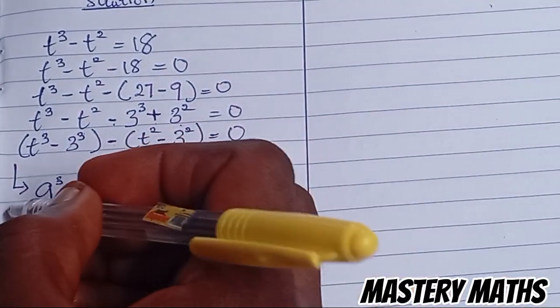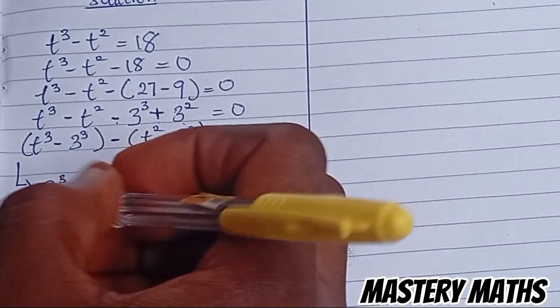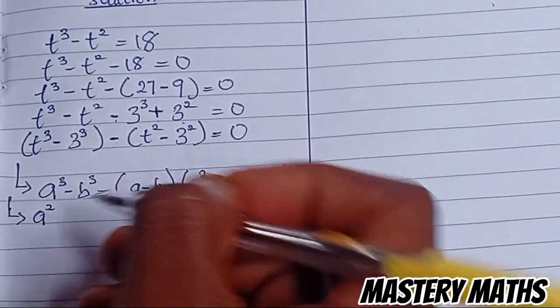Now let's look for the one of difference of 2 square. The difference of 2 square, which is a raised to the power of 2.